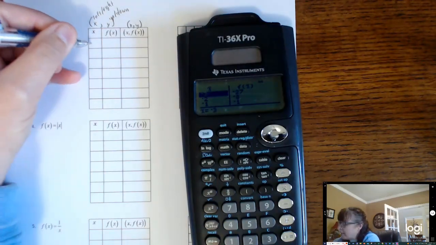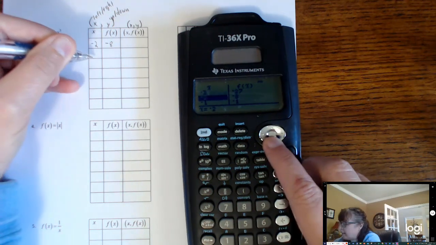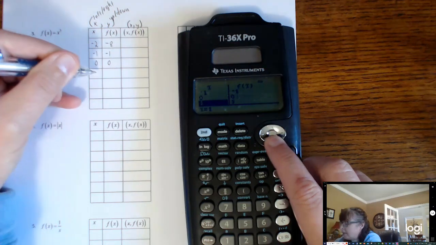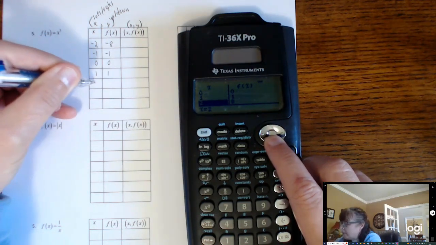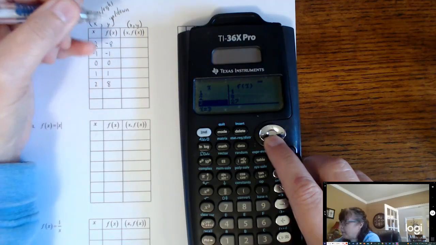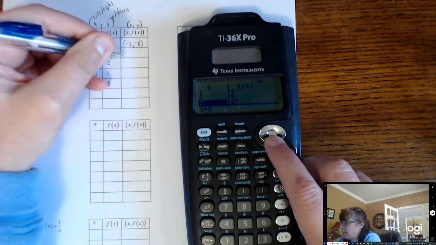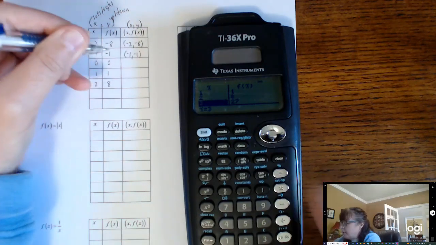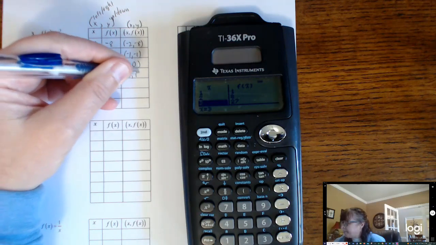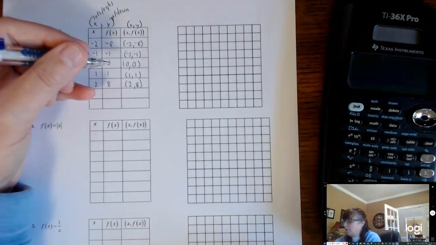So I'm going to start at -2, -8, and then -1, -1, then 0, 0, then 1, 1, then 2, 8, and then 27 will be off my graph. So my ordered pairs are -2, -8, -1, -1, 0, 0, 1, 1, 2, 8, and of course there's an infinite amount of ordered pairs.